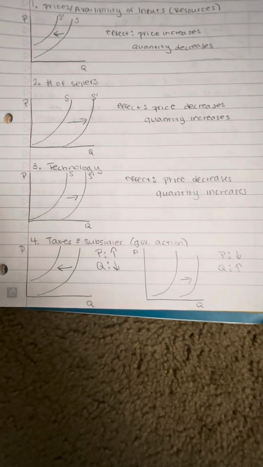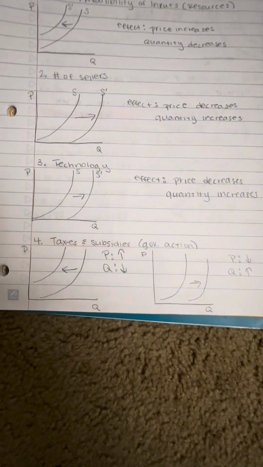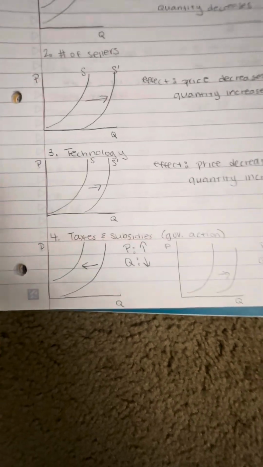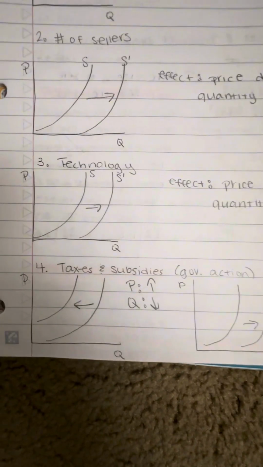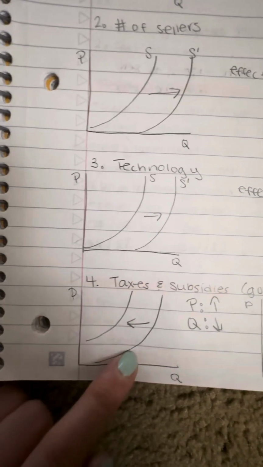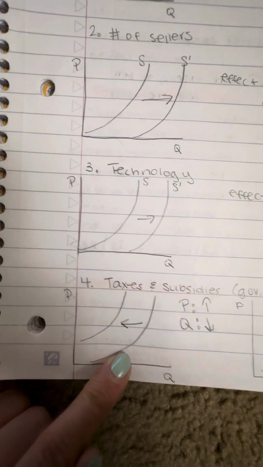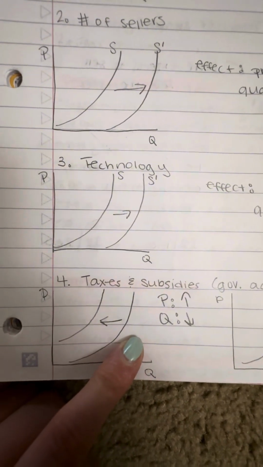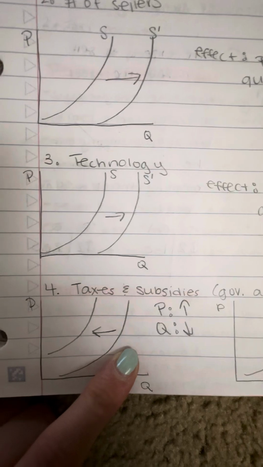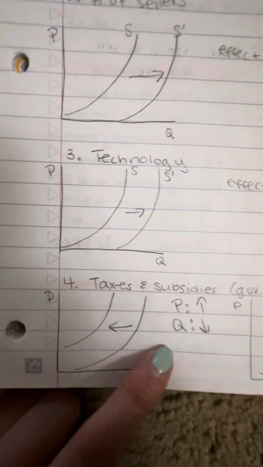Moving to government action, taxes, and subsidies. This could be like if the government decided to impose a small tax on lemonade sales, the cost of selling lemonade would increase, and it would shift to the left due to the tax because price would increase because of the higher costs, and quantity would decrease because less lemonade would be supplied.